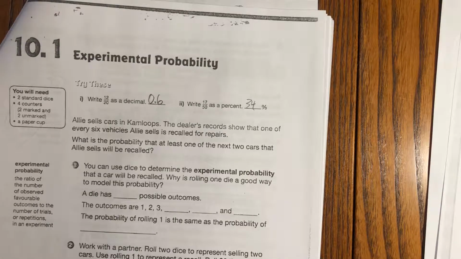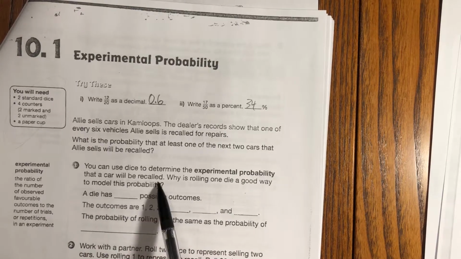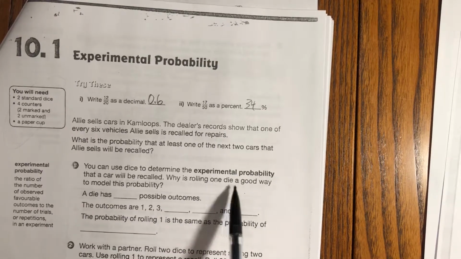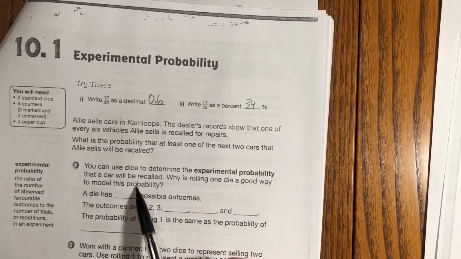Next, we have Ali sells cars in Kamloops. The dealer records show that one of every 6 vehicles Ali sells is recalled for repairs. What is the probability that at least one of the next 2 cars that Ali sells will be recalled? So you can use dice to determine the experimental probability that a car will be recalled. Why is rolling 1 die a good way to model this probability?